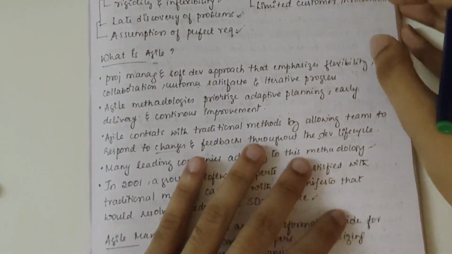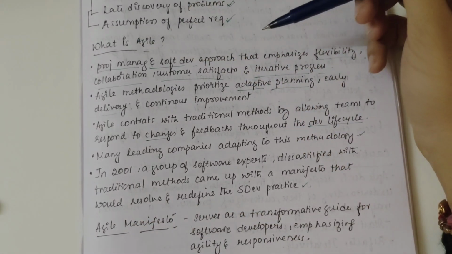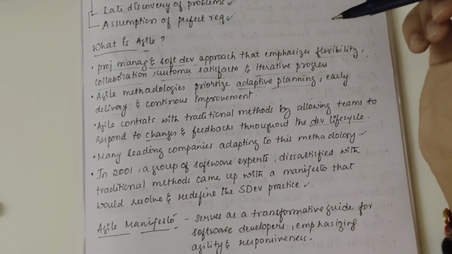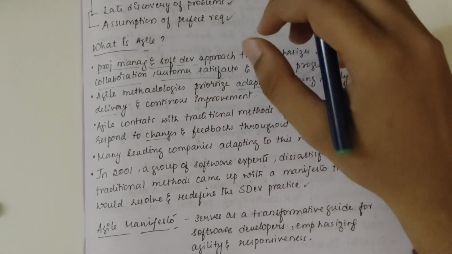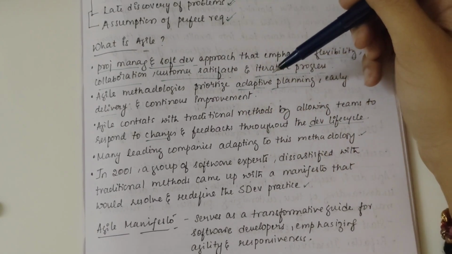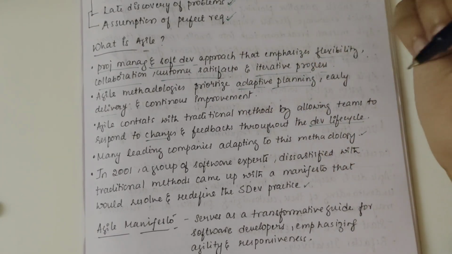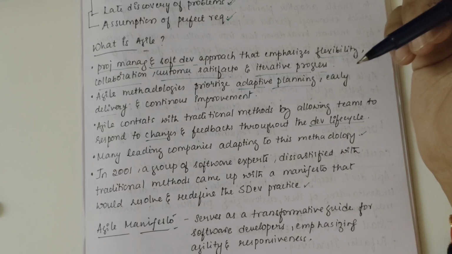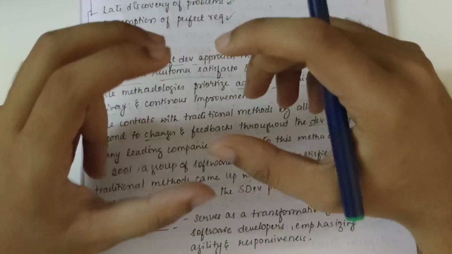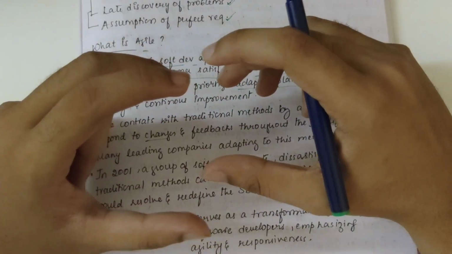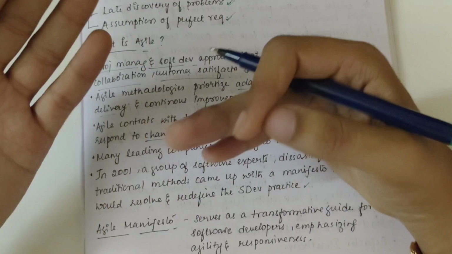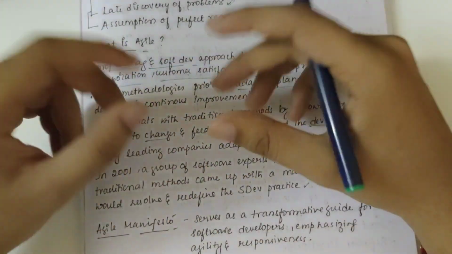Looking at what Agile is: it is a project management and software development approach that emphasizes flexibility, collaboration, customer satisfaction, and iterative progress. We have studied all this in software development. It holds the same here also. Agile methodologies prioritize adaptive planning, early development, and continuous improvement. Agile makes sure that development is happening at a rapid pace, and with each increment, with each functionality developed, it is given to the user or the stakeholder, and then we take the feedback accordingly and perform our changes further.